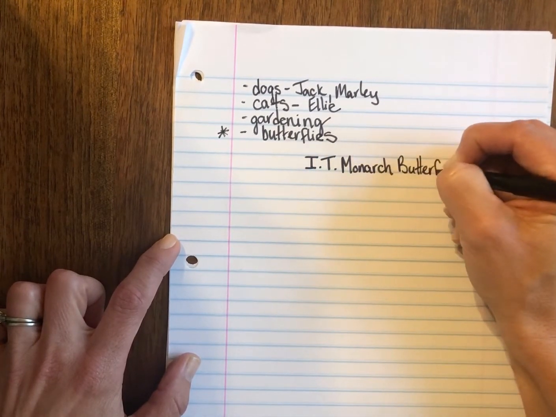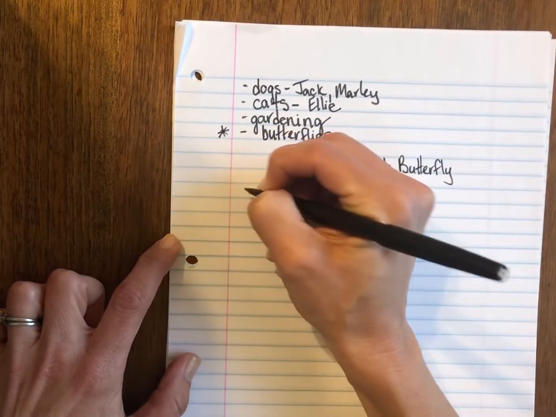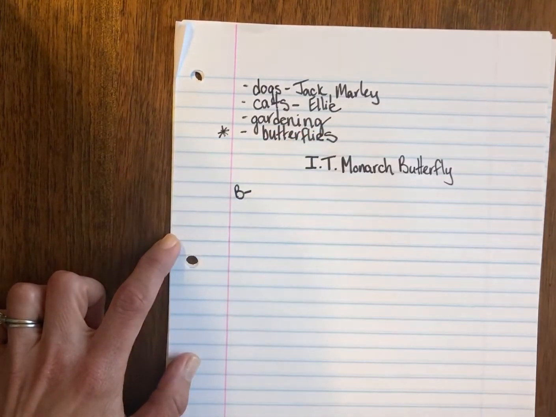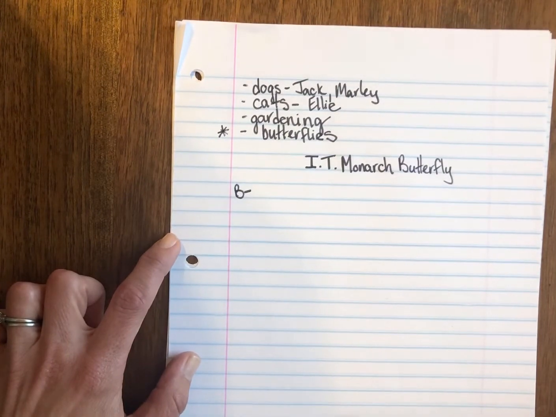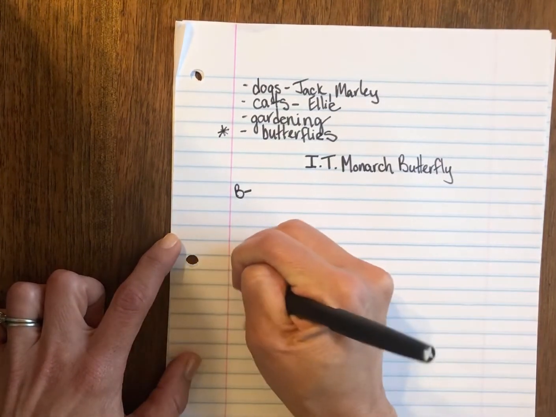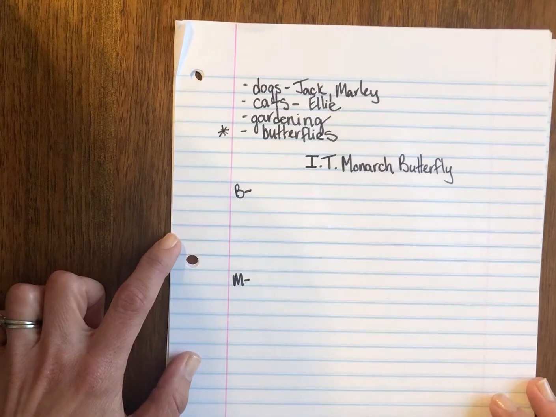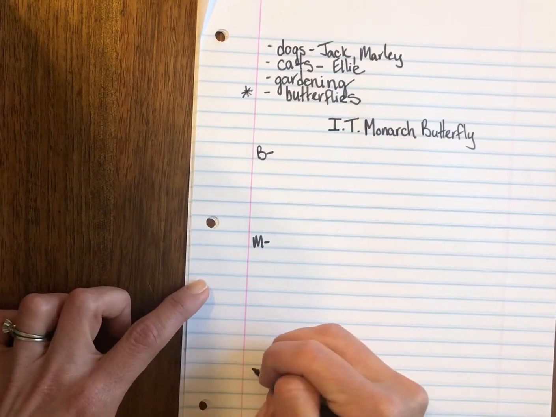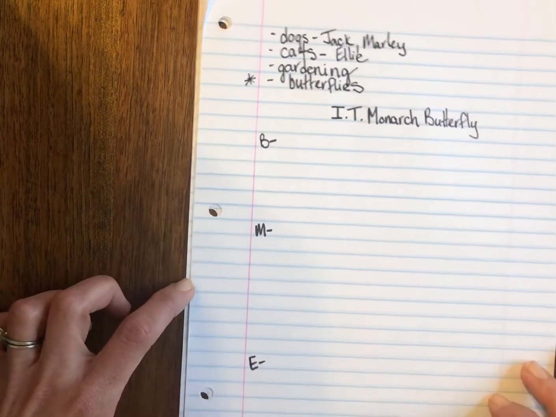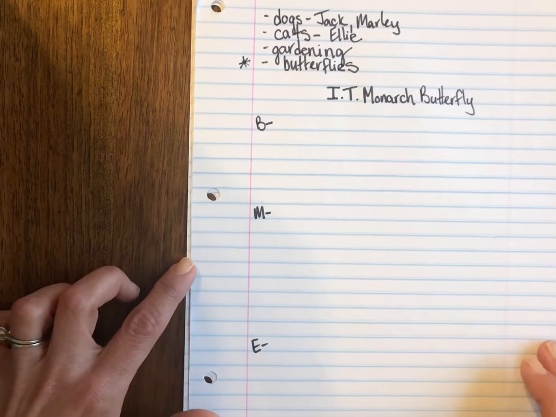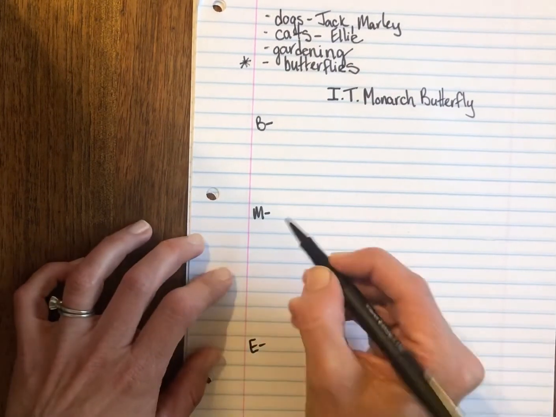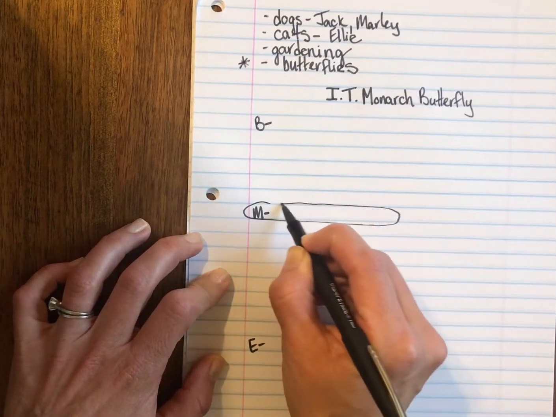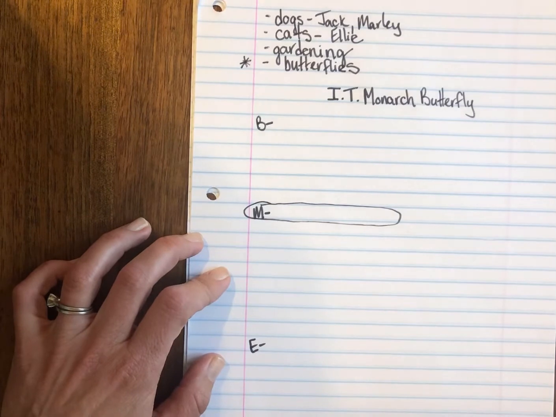Now, there's a lot of things that I can tell the reader about a monarch butterfly, but I definitely need a beginning that I want to introduce my reader to for monarch butterflies. I need a middle main idea that I could really stick, stay, and stretch about monarch butterflies. And then I also need an end, a way to end my informational piece about monarch butterflies. So I want to think, what do I want to teach my reader about monarch butterflies?